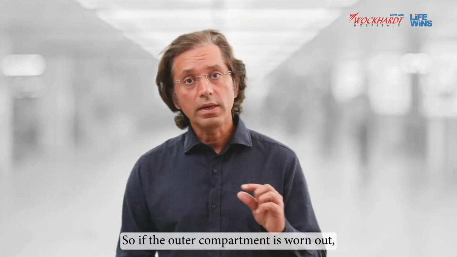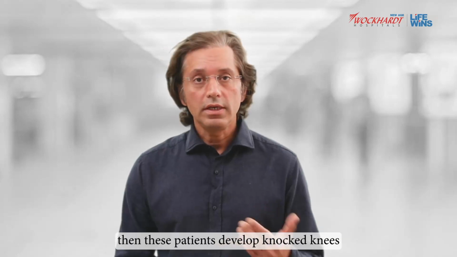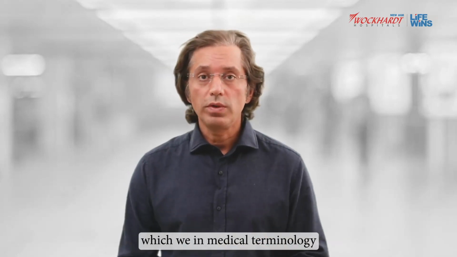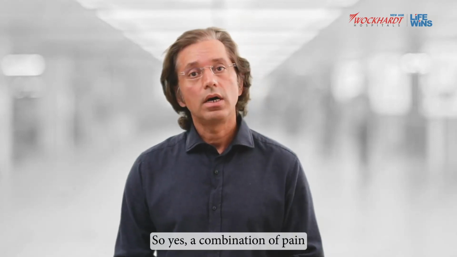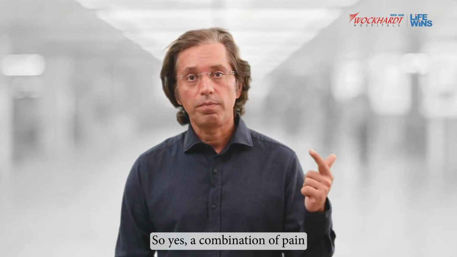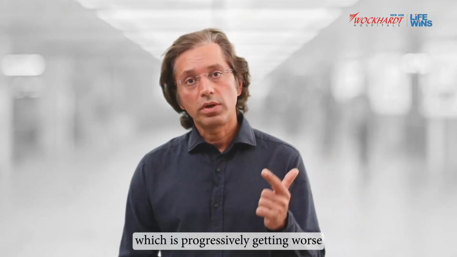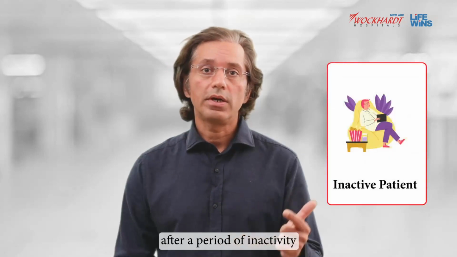So, if the outer compartment is worn out, then these patients develop knock knees, which we in medical terminology call valgus knees.